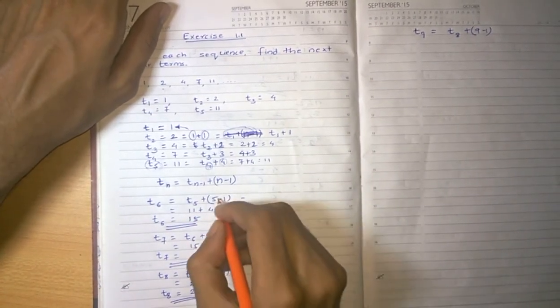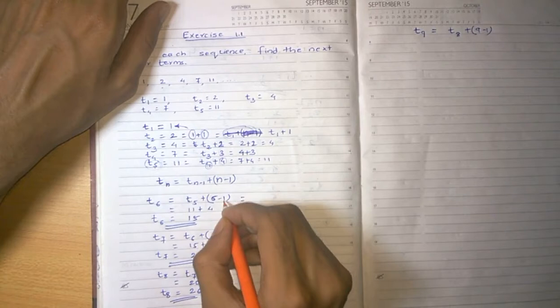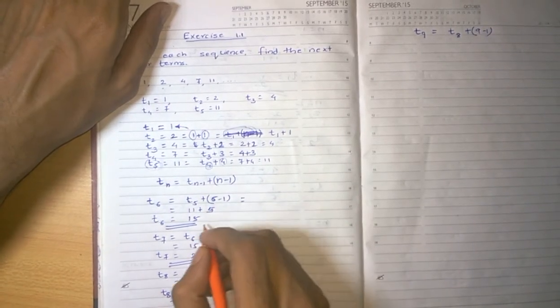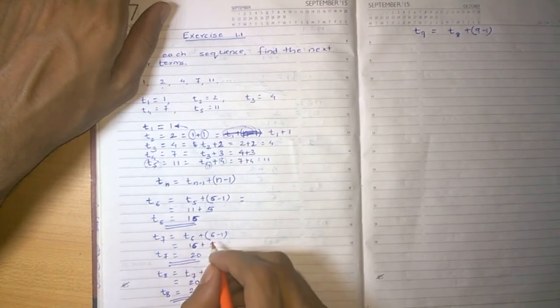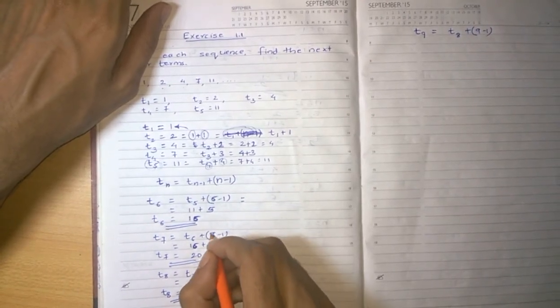Now t6 will be, here 6 minus 1 is 5, so it is 16 over here. This will be 16.